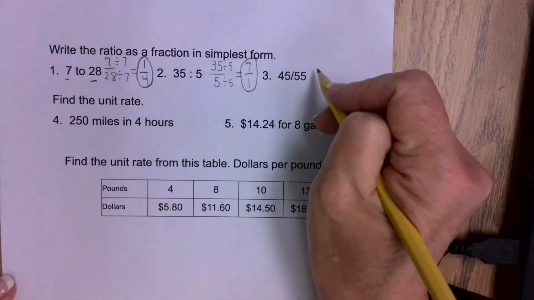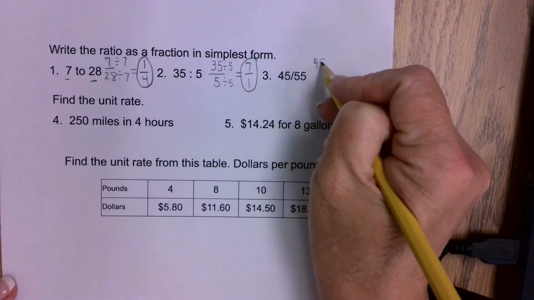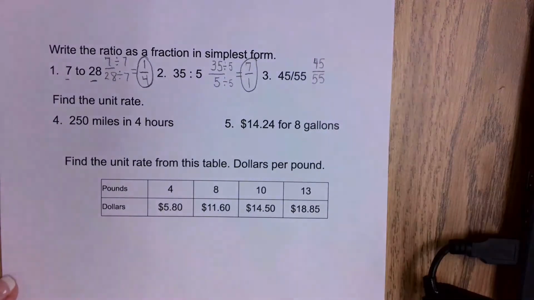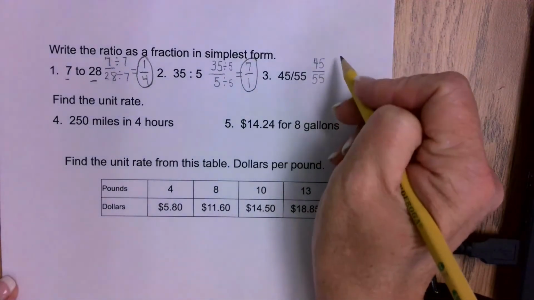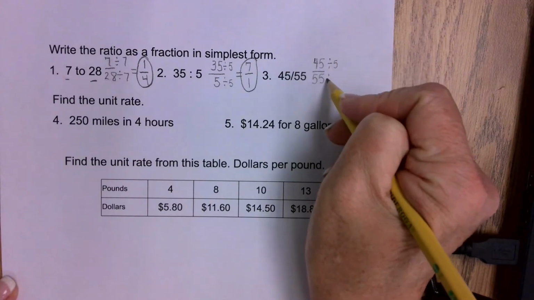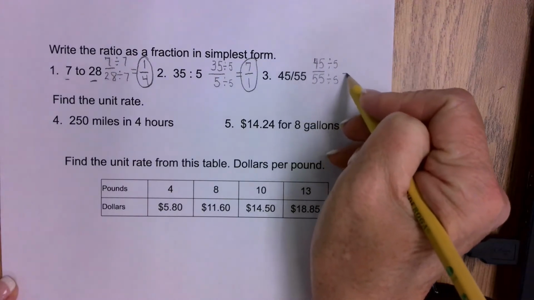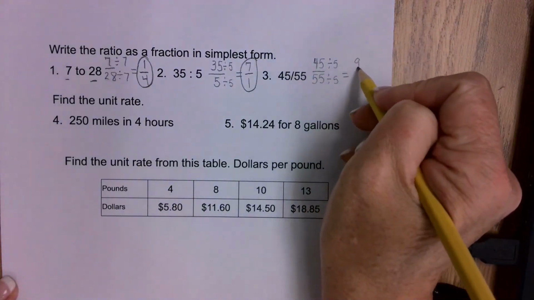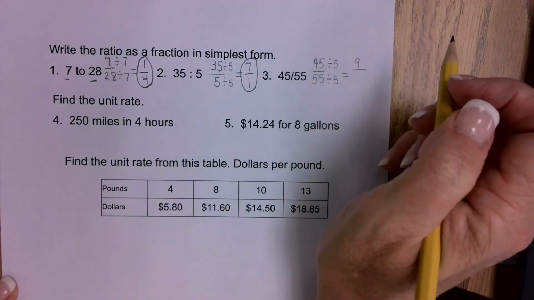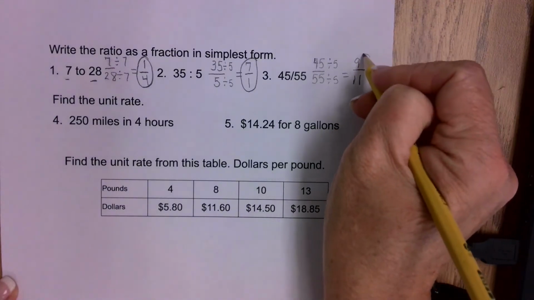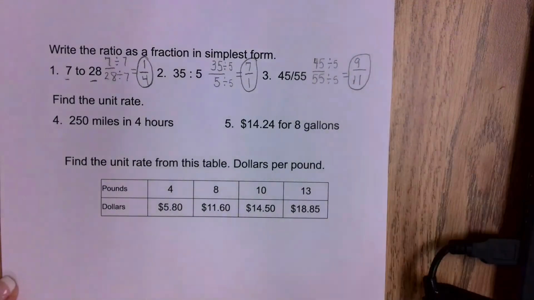The last one is 45 over 55, which is 45/55. 45 and 55 can both be divided by 5. 45 divided by 5 is 9, and 55 divided by 5 is 11. So we have 9/11.